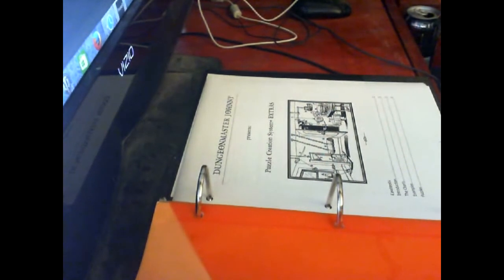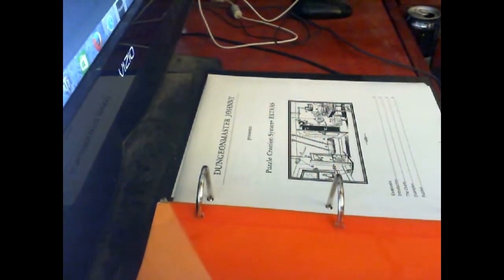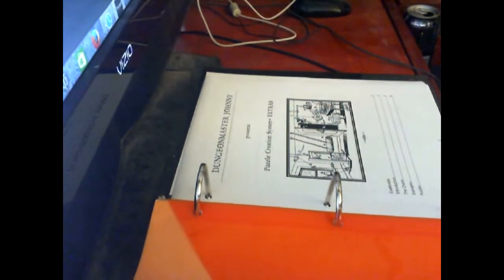Another area here, I have Dungeon Master Johnny's ebook, which he sells. I highly recommend it. A really great system on how to create puzzles and riddles for your adventures. He calls it Endless Puzzles, and pretty much, there's no end to it.